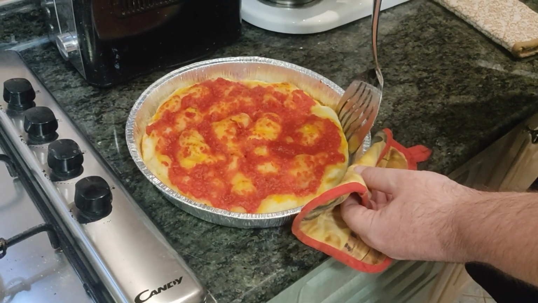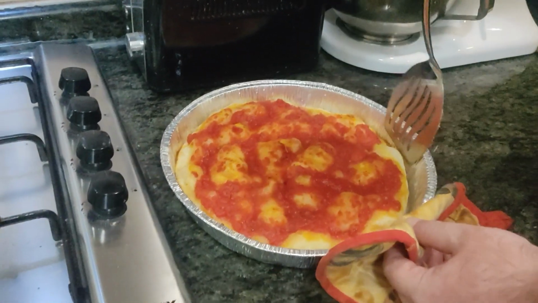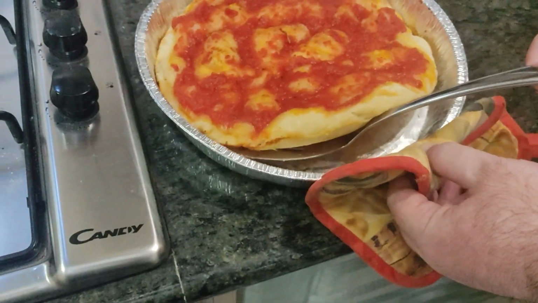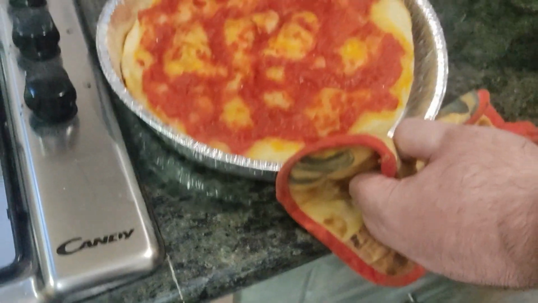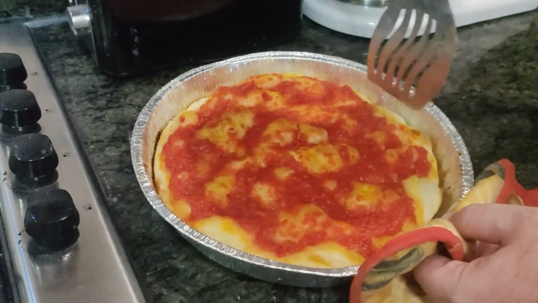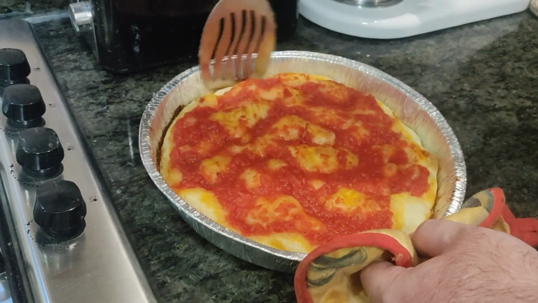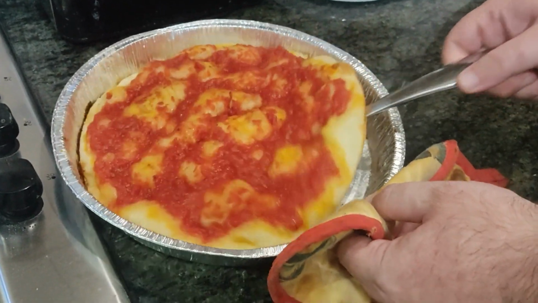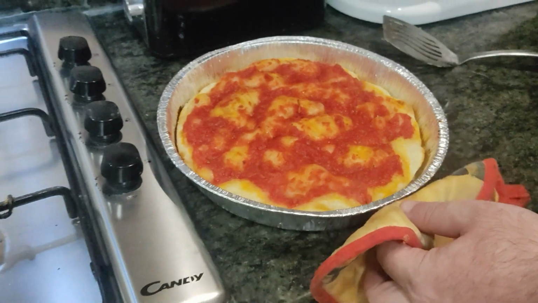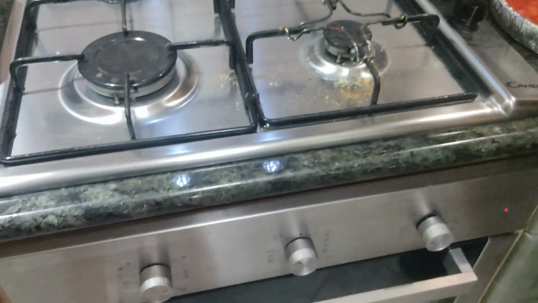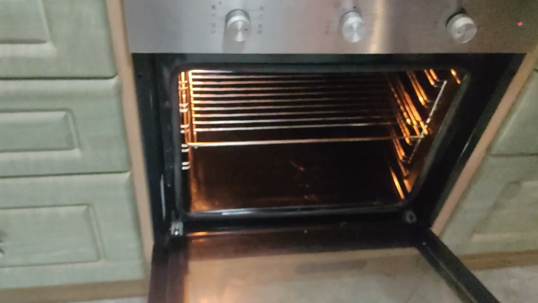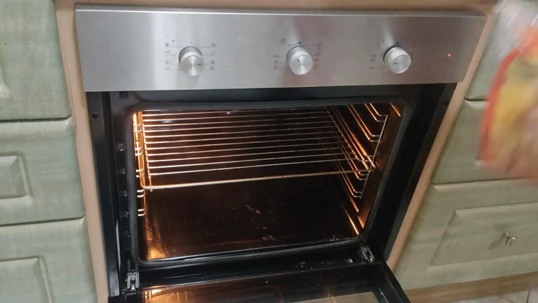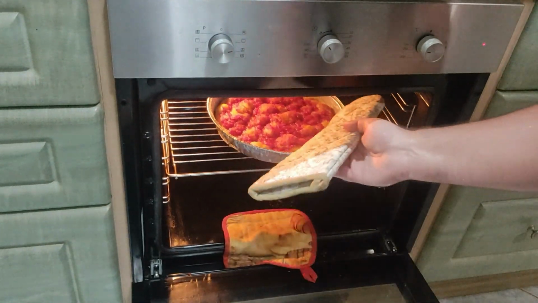So after 6 minutes at the bottom of the oven, what we need to do is take out the pizza, and we need to be sure that it is not stuck to the tray. It could happen at the border. When we are sure that we can lift it up like this, we put it back in the oven, but this time not at the bottom, but in the grill. I will continue for another 5-6 minutes.